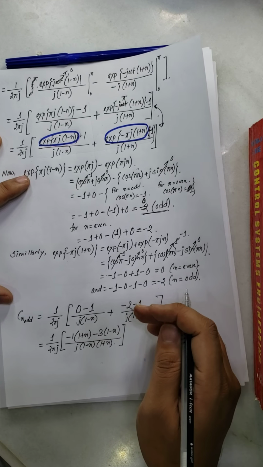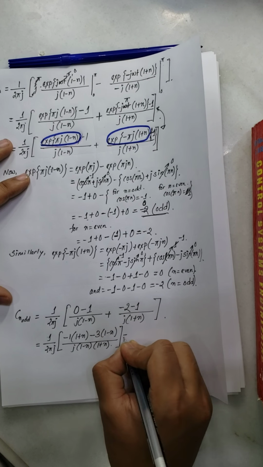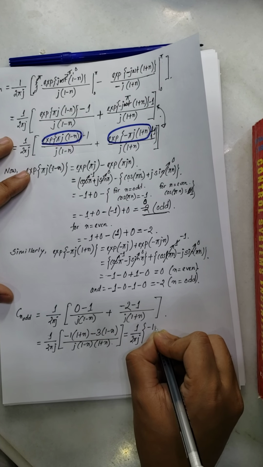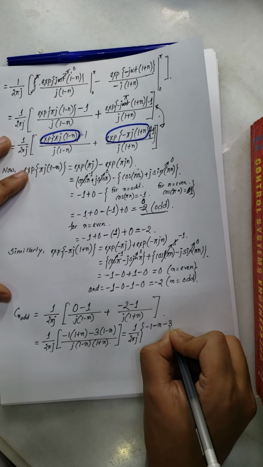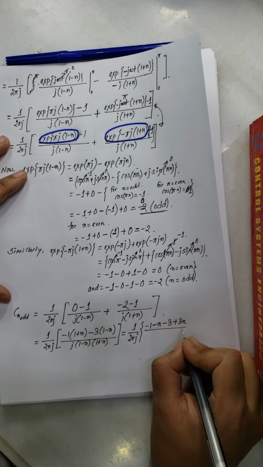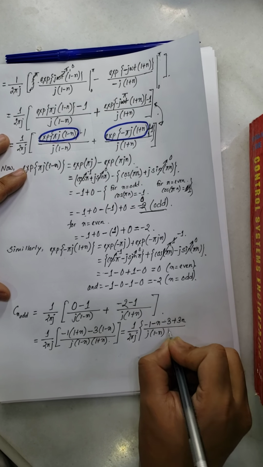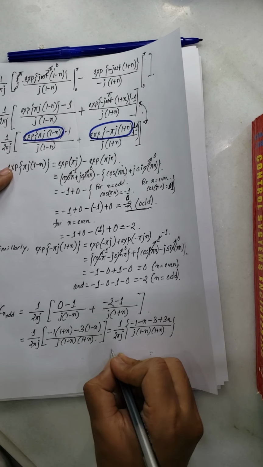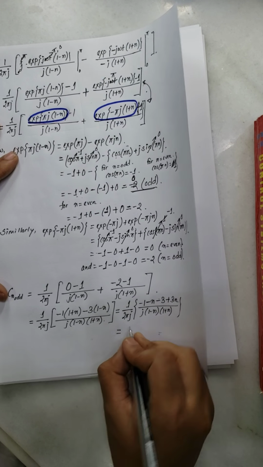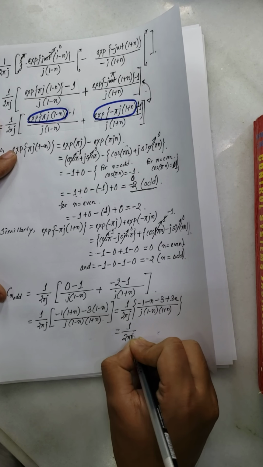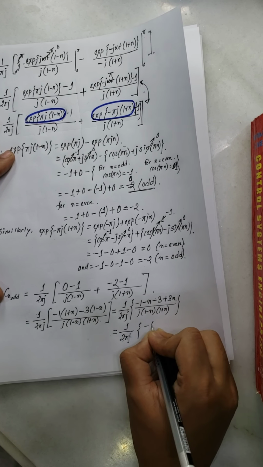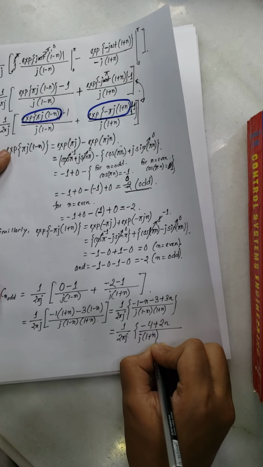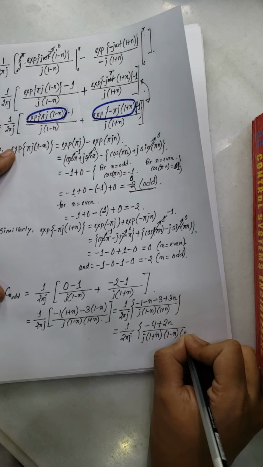Just adding these two fractions, these in turn become twice pi j, minus 1 minus n is 3 plus 3n, and j of minus n 1 plus n, multiplying with the factors, and finally we get 1 over twice pi j, 4 plus 2n, j of 1 plus n, 1 minus n, j as it was.